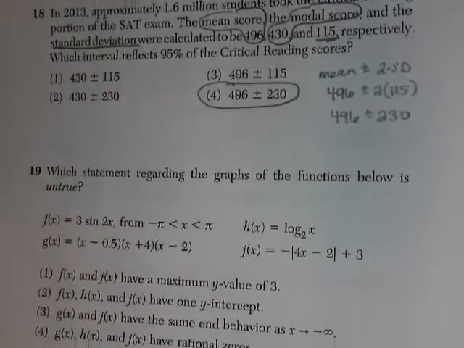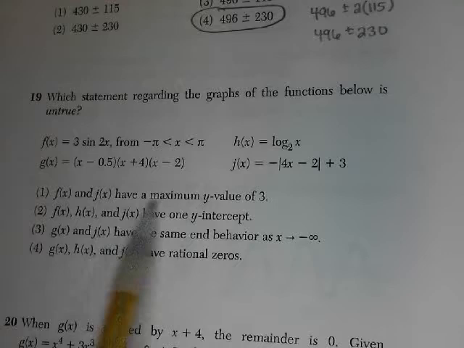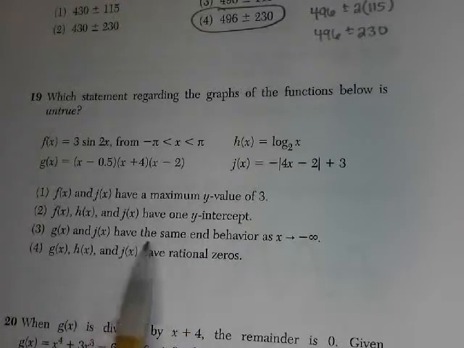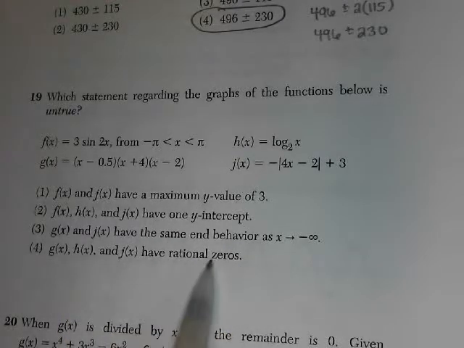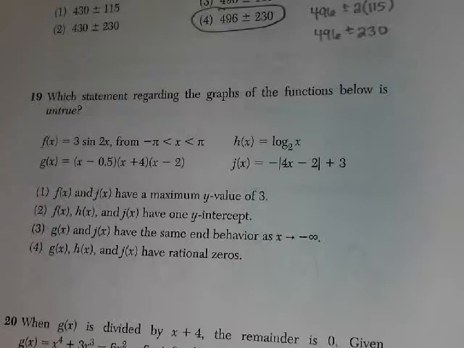In 19, which statement regarding the graphs of the function below is untrue? So if you look at what we're talking about, maximums, y-intercepts, end behavior, and rationals. So we should look at these on our calculators. F of x and j of x have a maximum y value of 3. Well, we'll type in f of x and j of x.